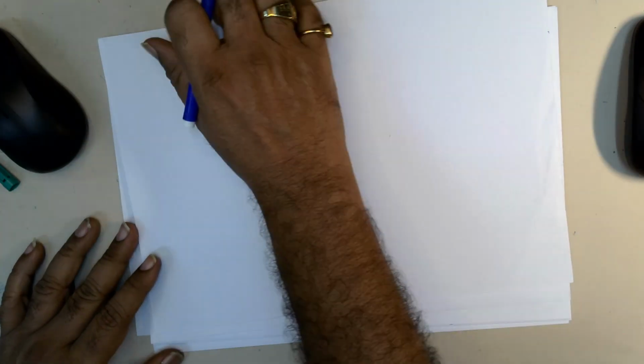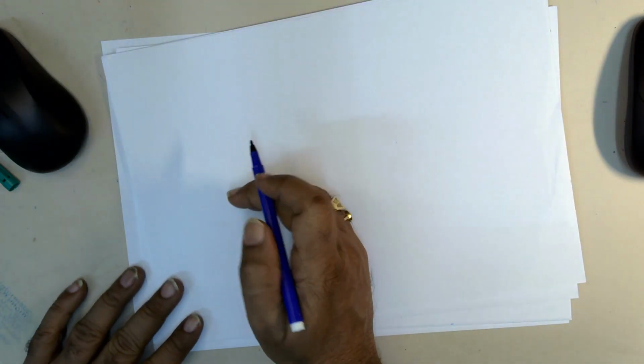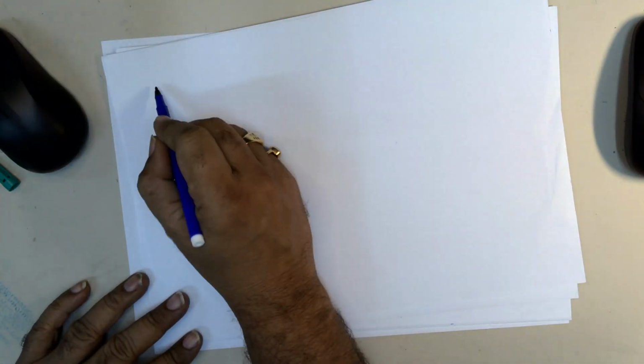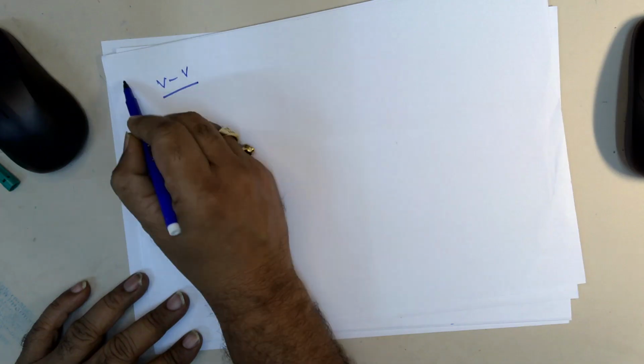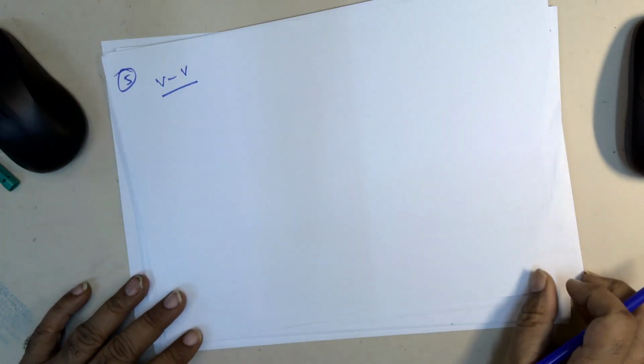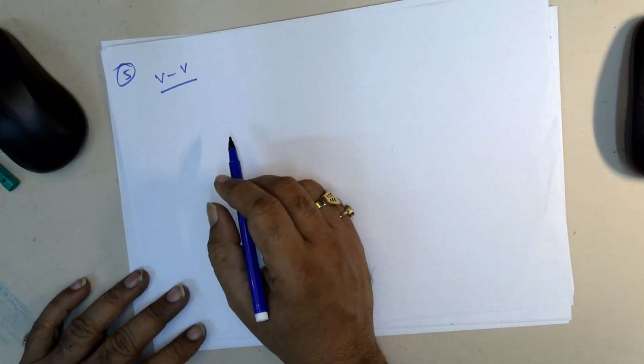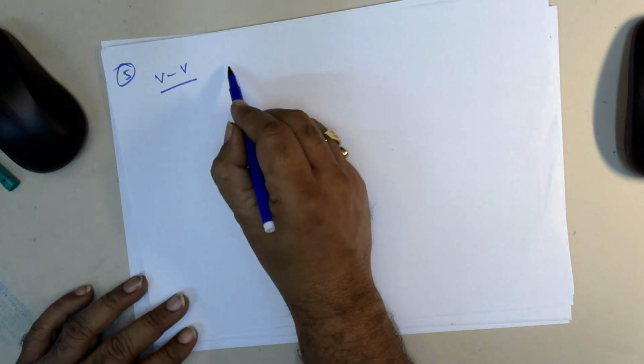Take that. Now we are discussing the volume-volume relation. That is point number 5. Take the question.